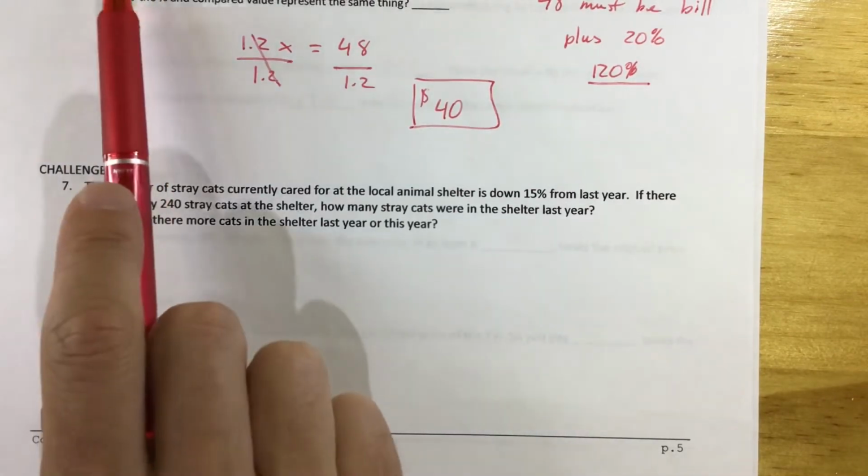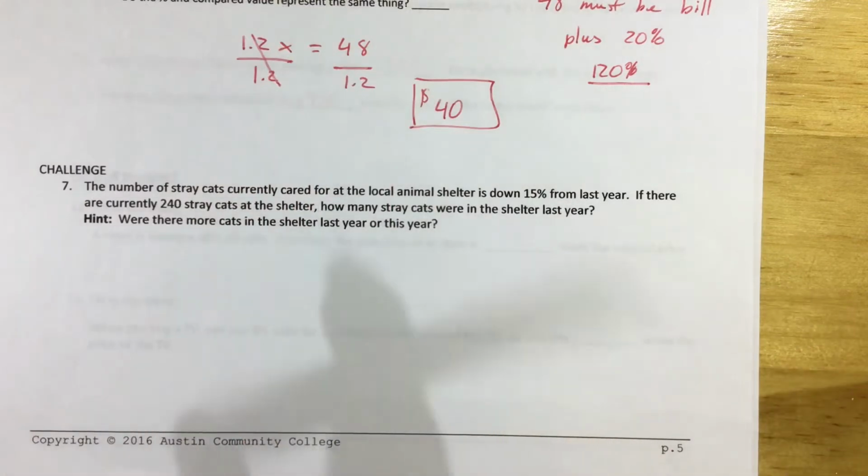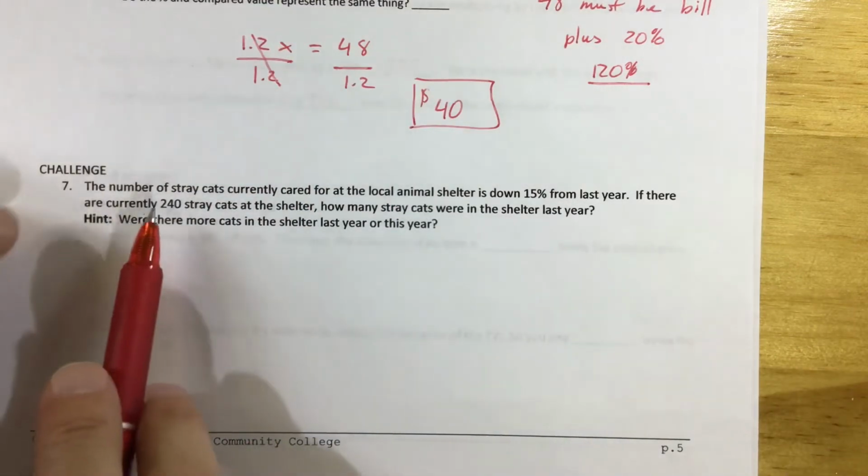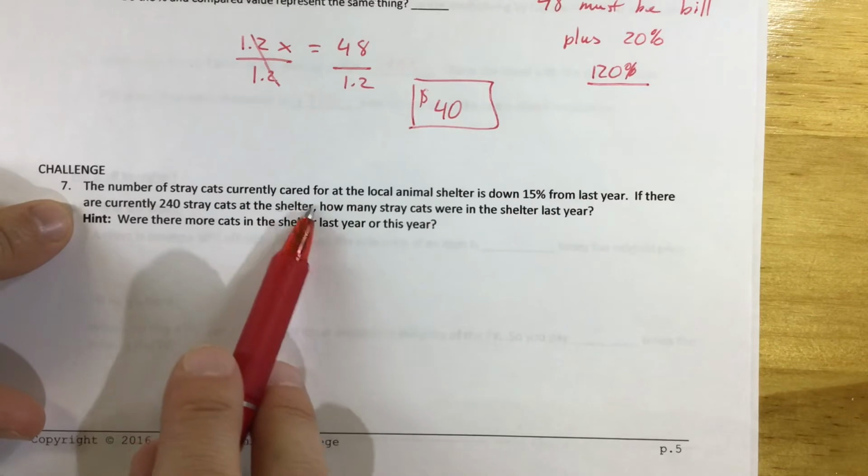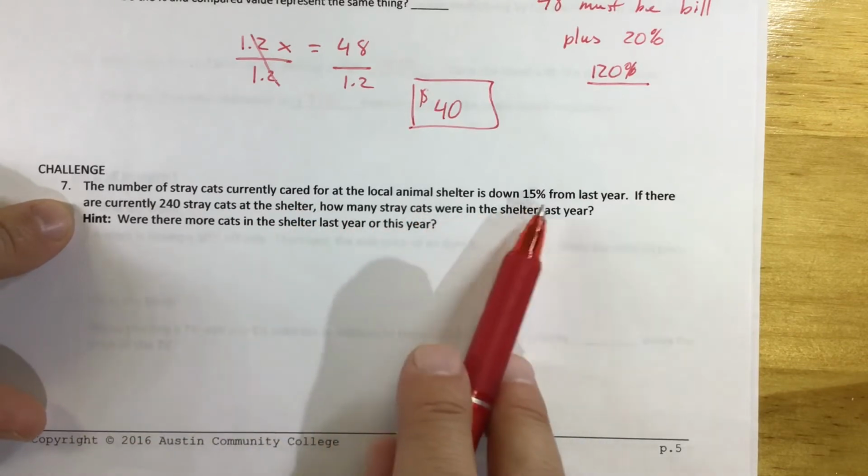All right, 7. They call this a challenge problem. I don't know, maybe just because we don't give you the template kind of outline to it. I didn't think it was too bad though. The number of stray cats currently cared for at a local animal shelter is down 15%.